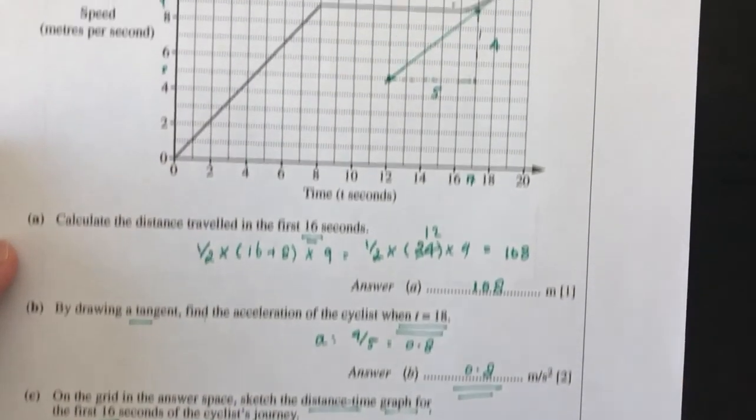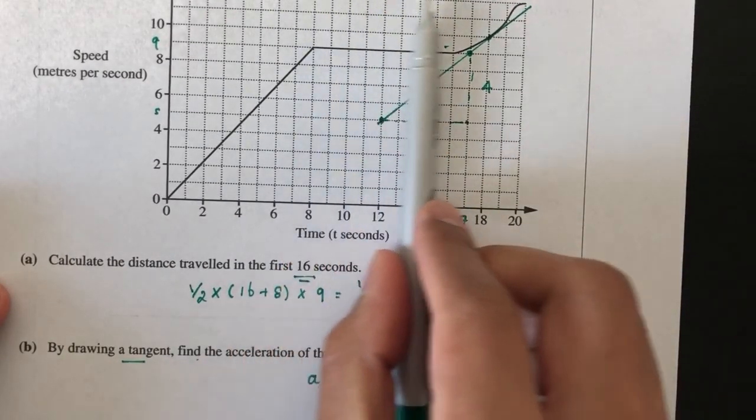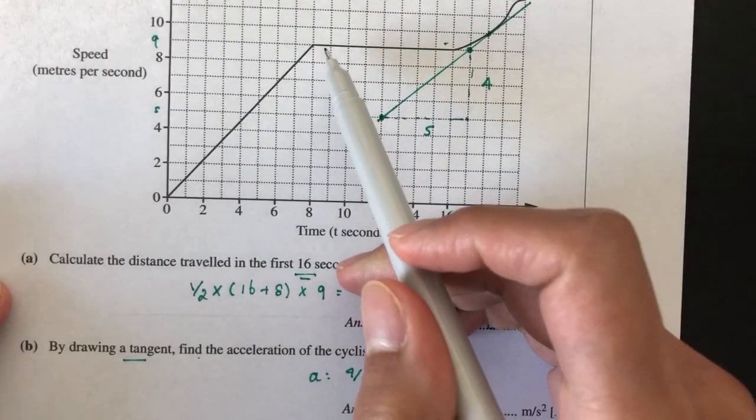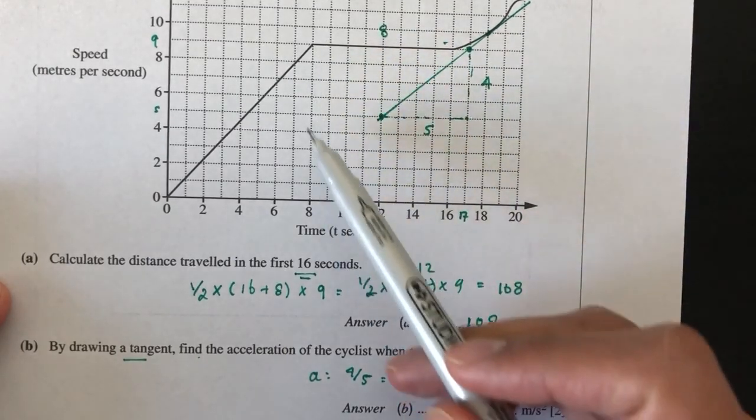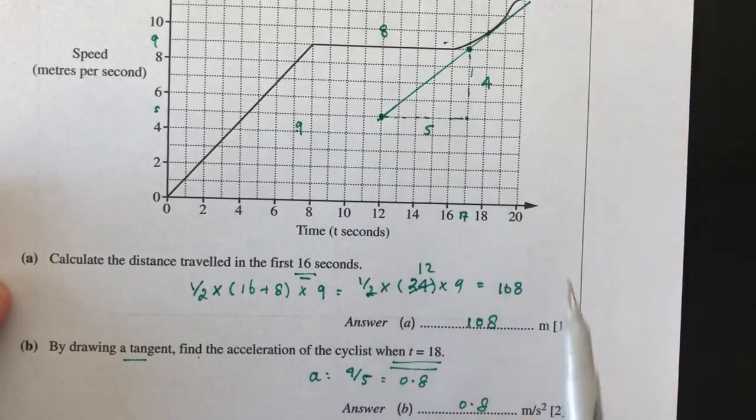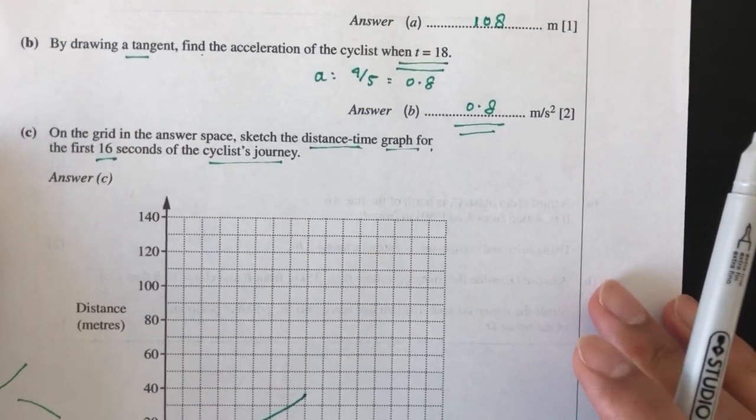Okay, and for this one, as you can see, the speed is constant. It will be a straight line. But what is the area of the rectangle? So here the distance is 8, then the height is 9. So 9 times 8 will be 72.